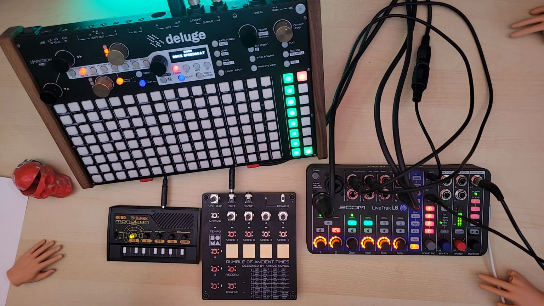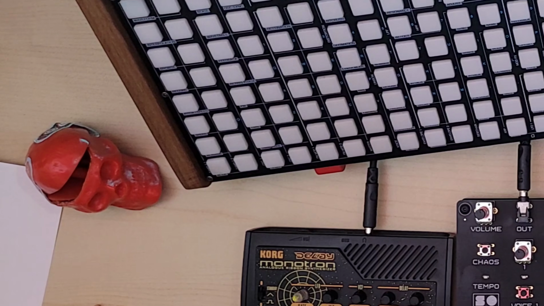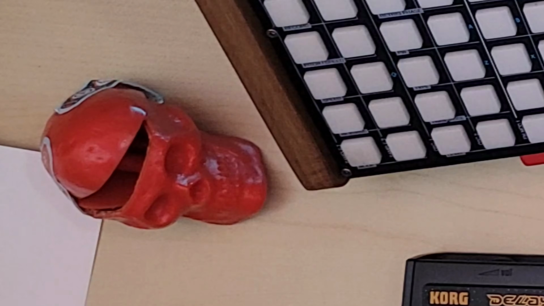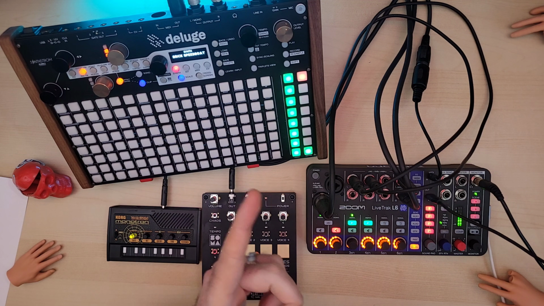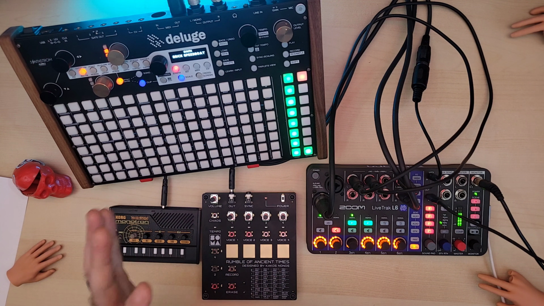And now maybe you're saying, but Bay Mud, you could just run the Monotron through an audio clip on the Deluge and do all that without the L6 at all. And you'd be right, but also a buzzkill. So take a long look in the mirror and decide what you want in life.